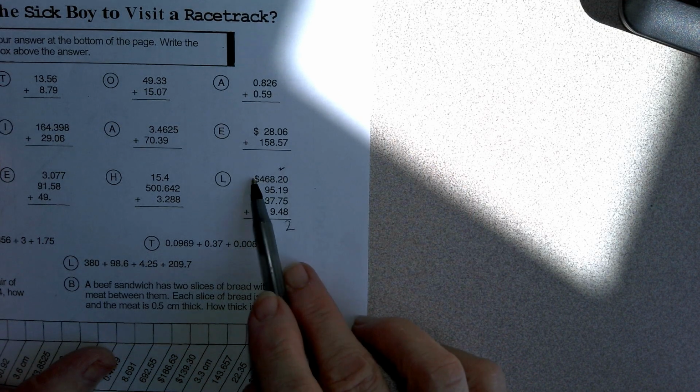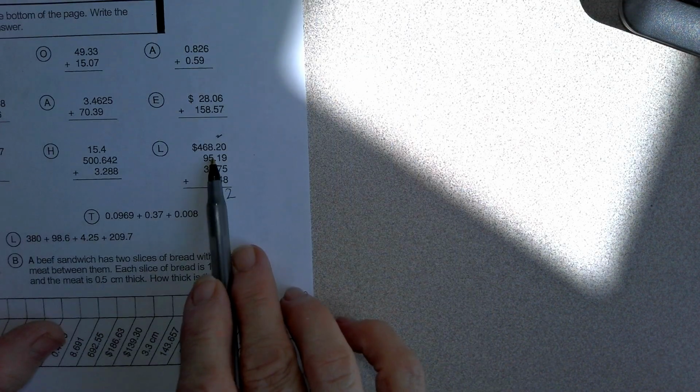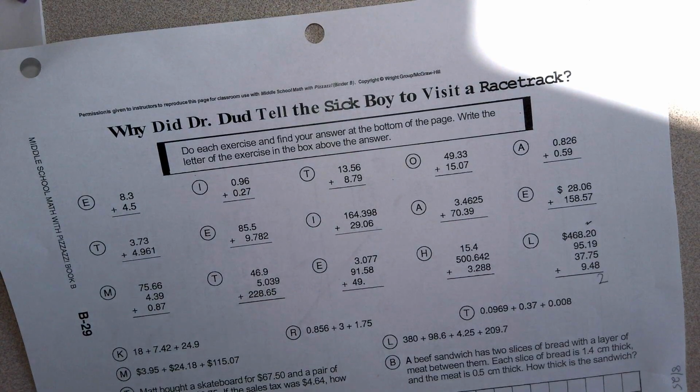Oh, I hate this. Is it better? Can you see it better here? Yeah. Okay, so I'll turn it this way. All right, so okay, here we go.